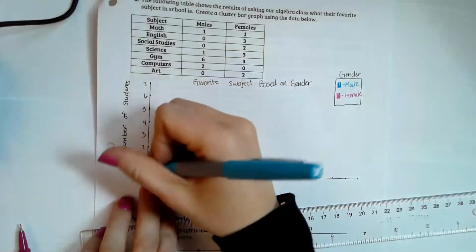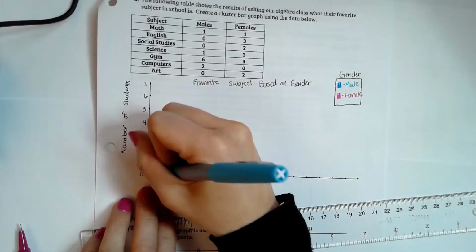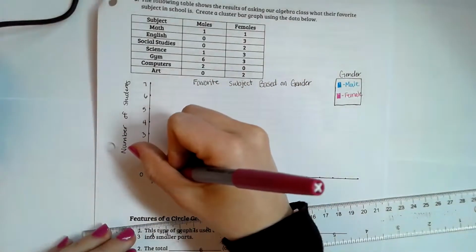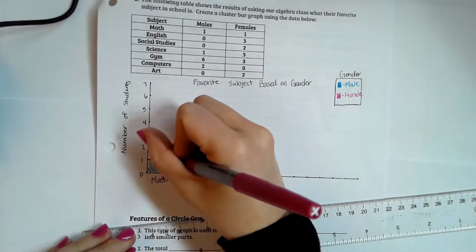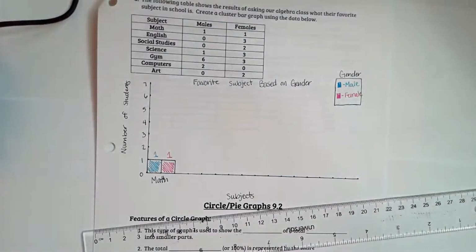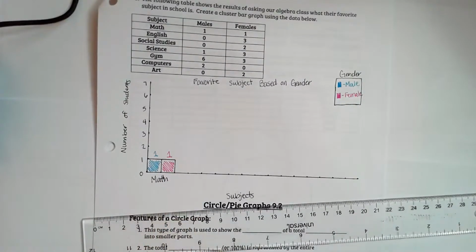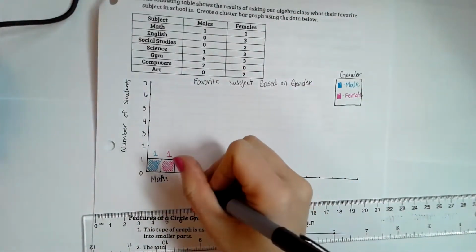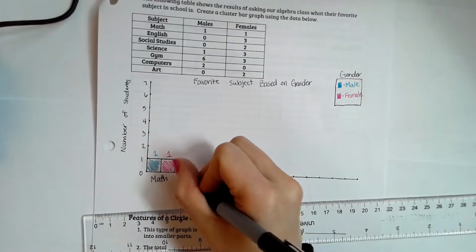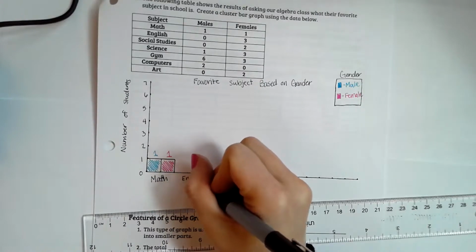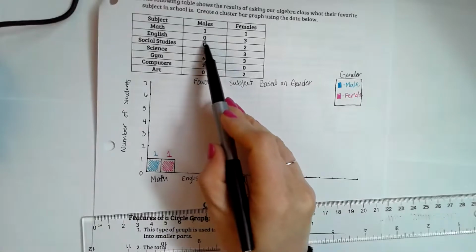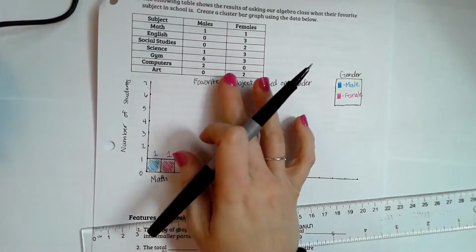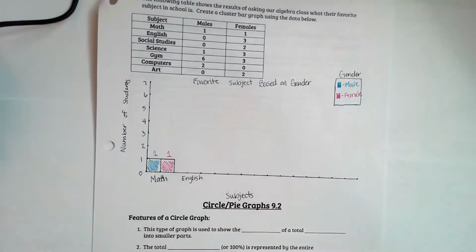So males was 1 and female was 1. Now I'm going to leave a space in between. And then the next one is English. We didn't have any males that liked English, so we don't have to put a bar for males at all. For females, it was 3.